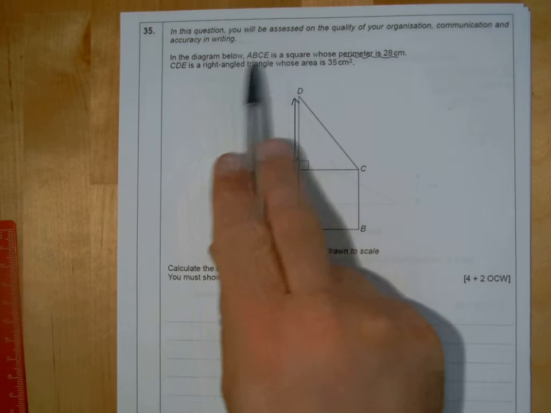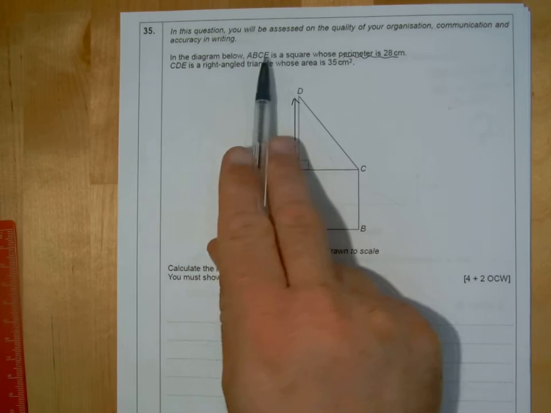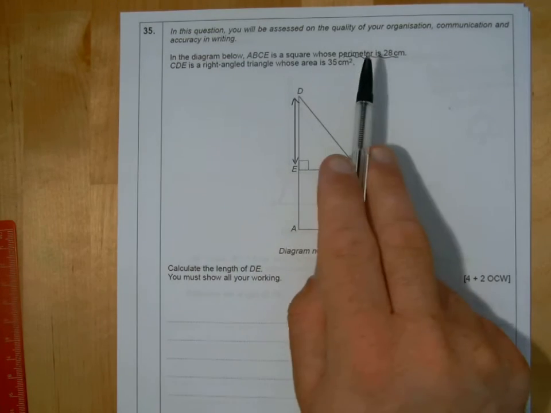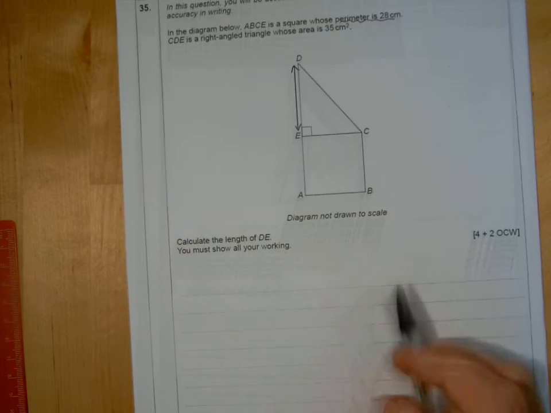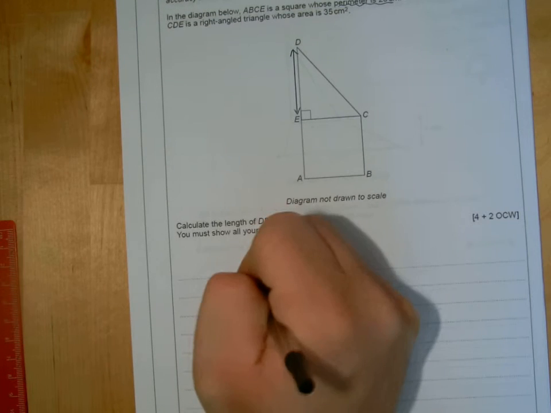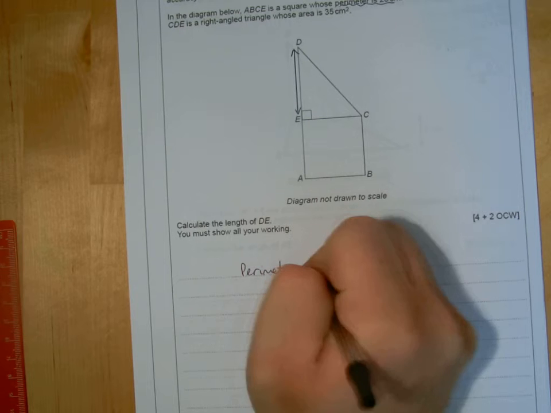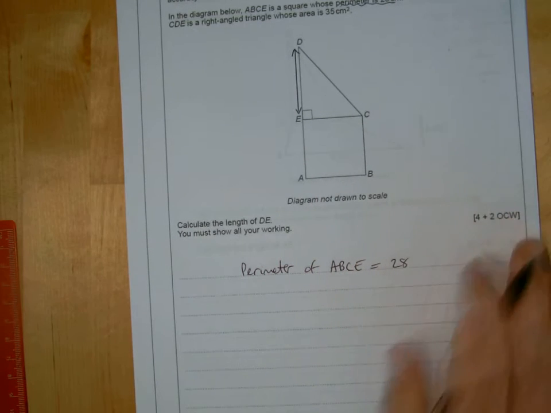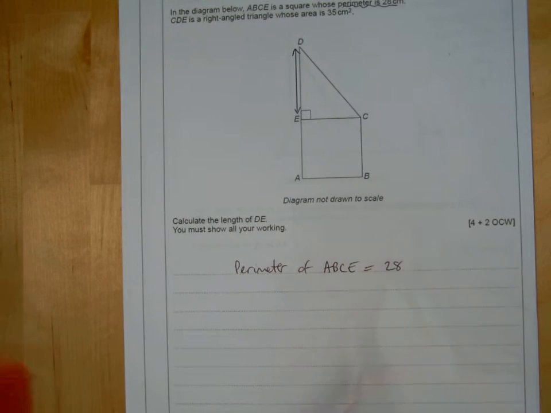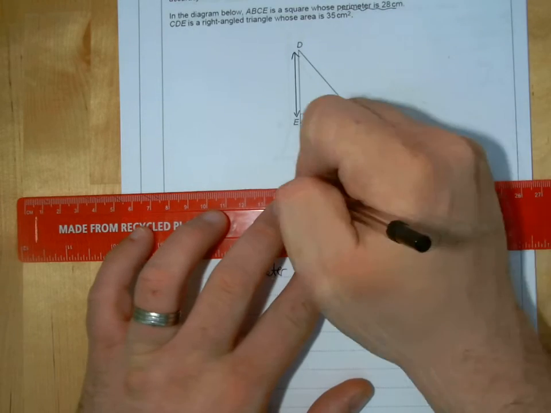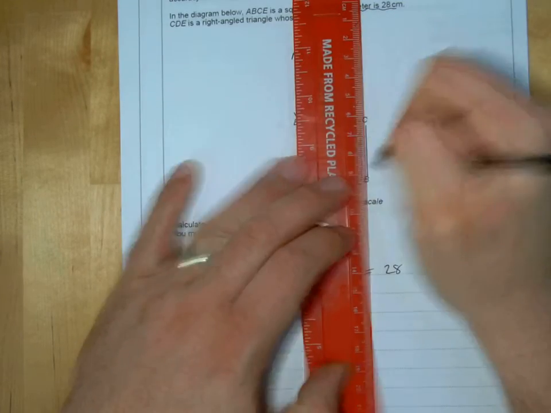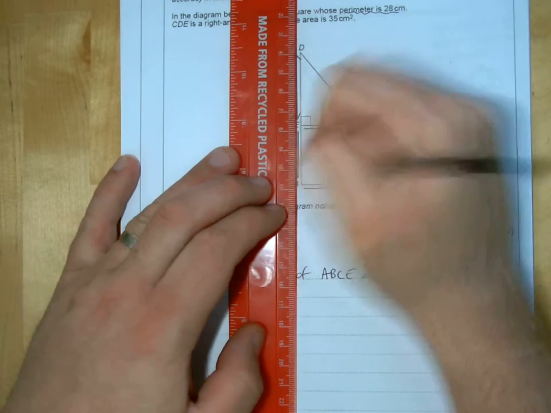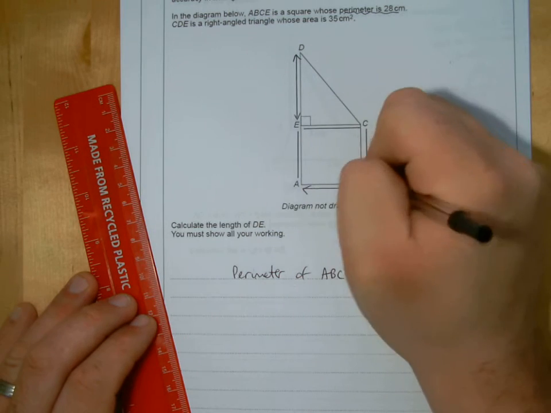Now I would start with the top piece of information here, ABCE, this square here. They say the perimeter is 28. So we can write that down: perimeter of ABCE is equal to 28. Now remember, perimeter is the distance all the way around, okay? So it's all of that essentially. It's not the area, it's not length times width, it's the distance all the way around.